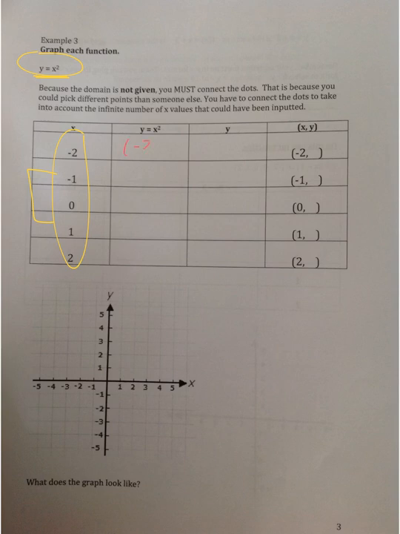Remember to always substitute with parentheses, because the quantity of -2 squared is going to give you 4. If you did not put parentheses around there, you would get a different answer. So here you're going to have -2, 4. Quantity -1 squared gives you 1. Obviously 0 squared is just 0.